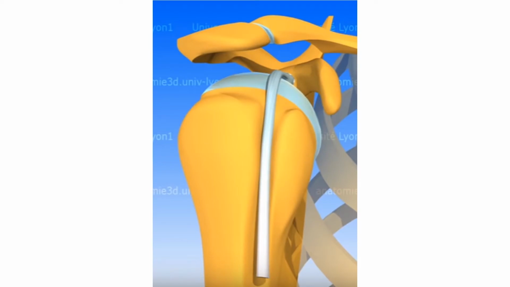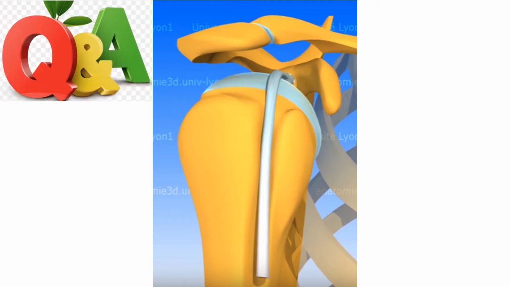What is this image showing me? It is showing me the lateral view of the shoulder joint and how the long head of the biceps is going down. What can I see in this image?